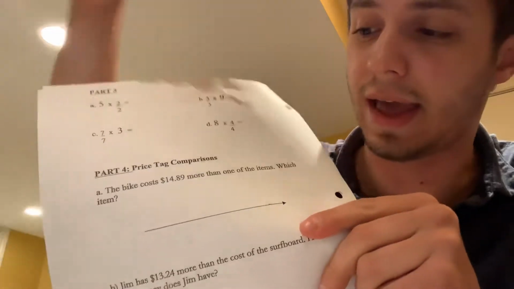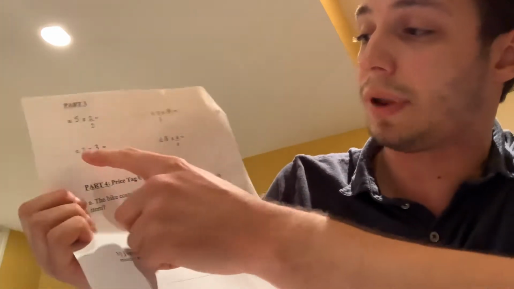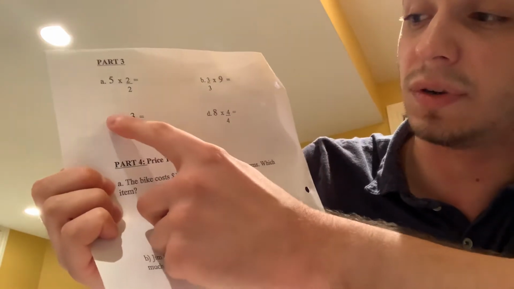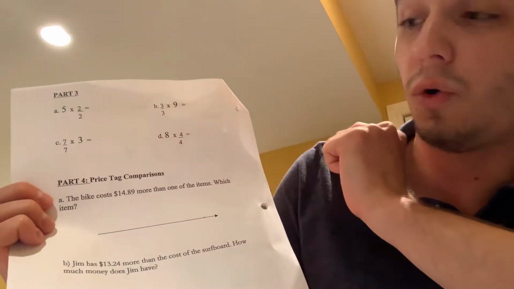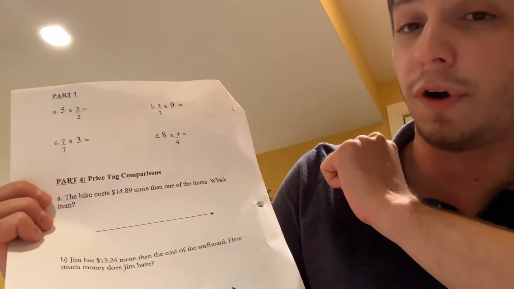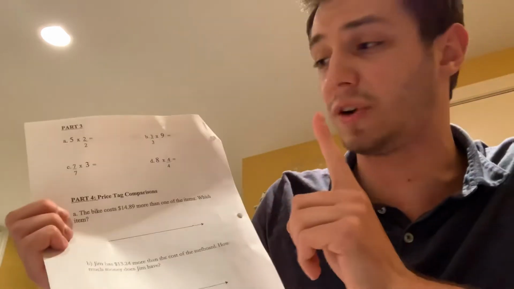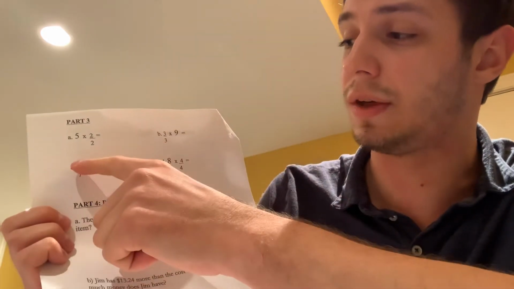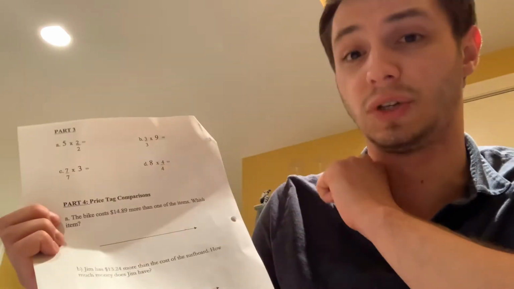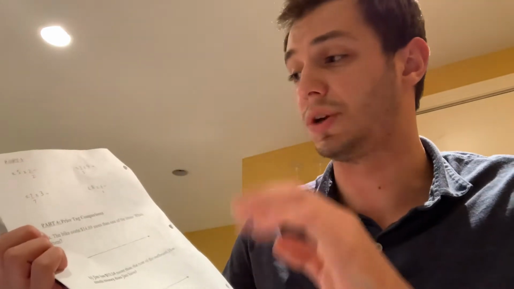So what I want you to work on now for part 3 is parts C and D. For part C, you're multiplying 7/7 by the whole number 3. And for part D, we are multiplying the whole number 8 by 4/4. Once again, the first step is to put the whole number over 1. And then you'll multiply the top numbers together and the bottom numbers together. You can pause this video now, work on that, and I'll see you in part 4, which will be the last part of today's video.